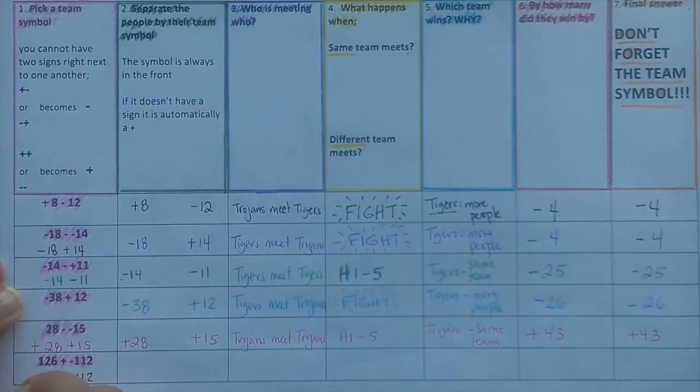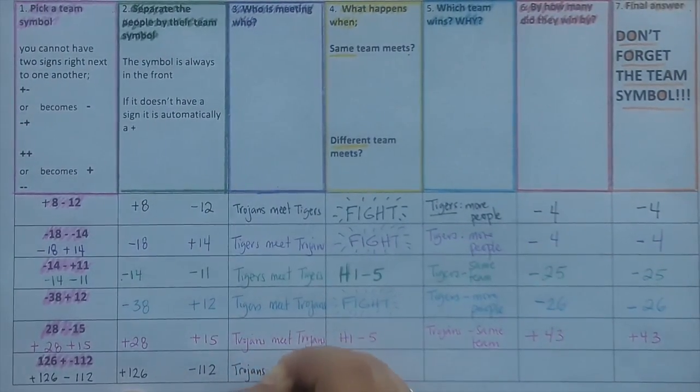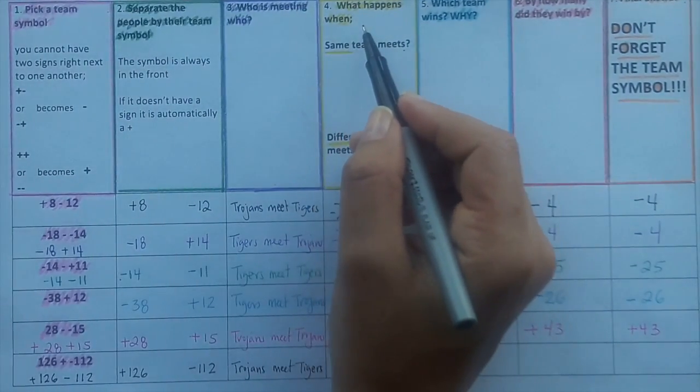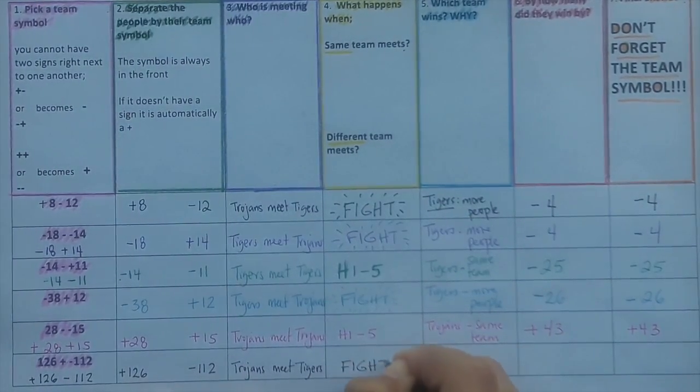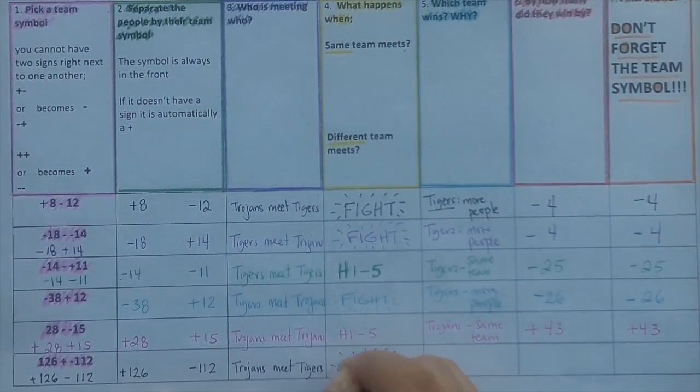Separate by the teams. So positive 126 and Tigers 112. And then who's meeting who? Trojans are meeting Tigers. What happens when different team members meet? They fight, they kill each other, they destroy one another. So they're going to fight. Which team wins and why?